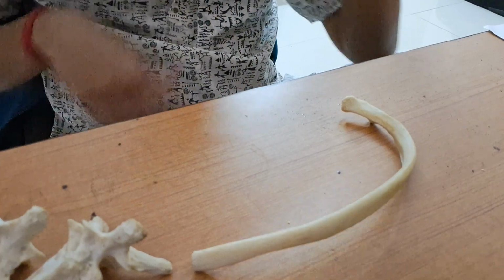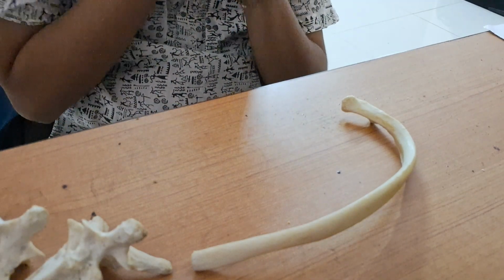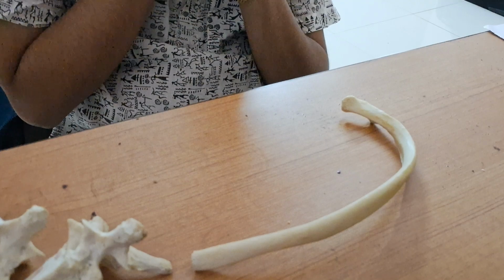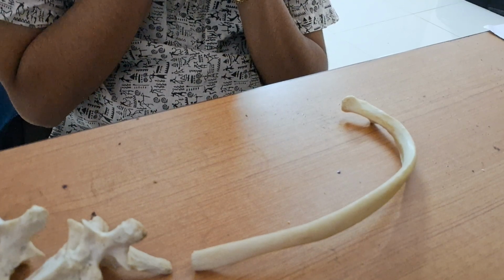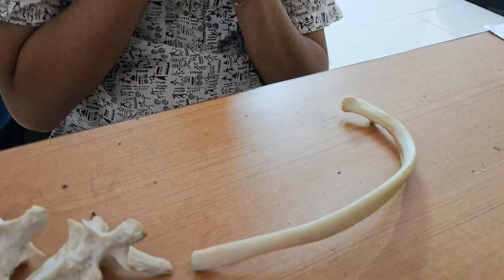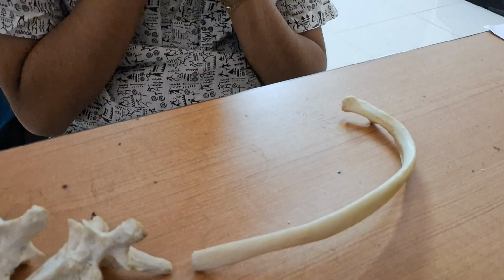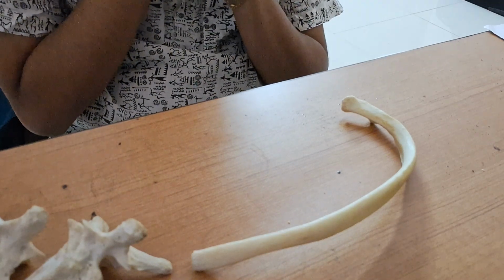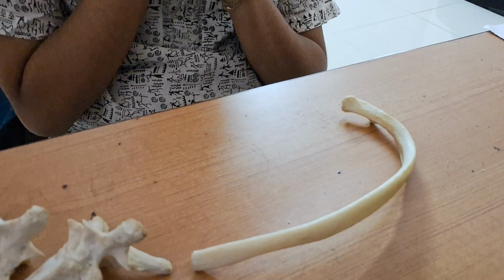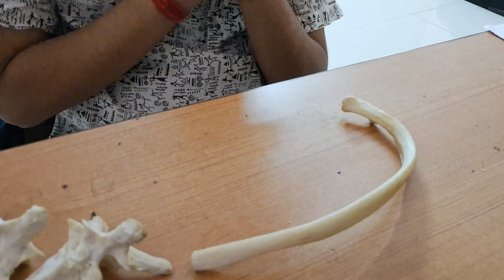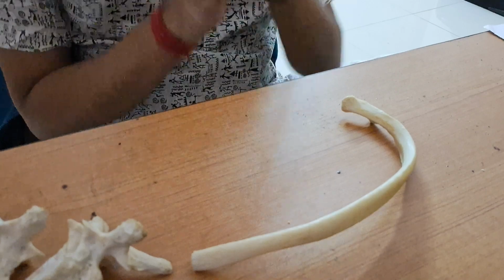So costosternal are ribs 1 to 7, then you have costochondral, which are 8, 9 and 10, which are attached to the 7th rib, and the floating ribs, which are also called false ribs, which are the 11th and 12th ribs. So this was all about rib.